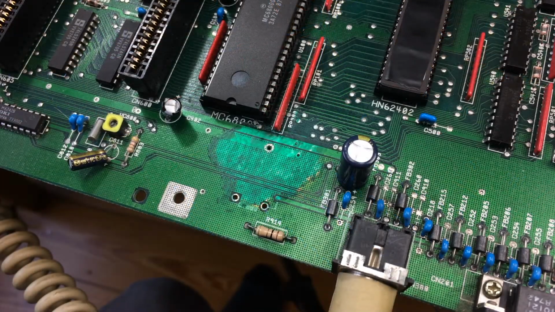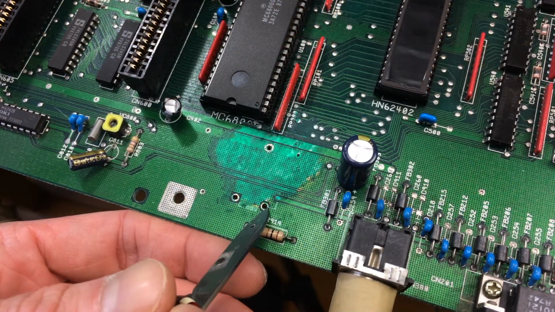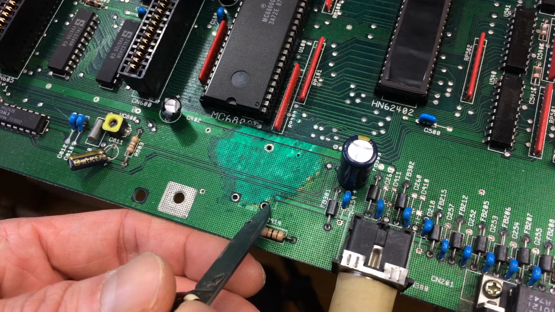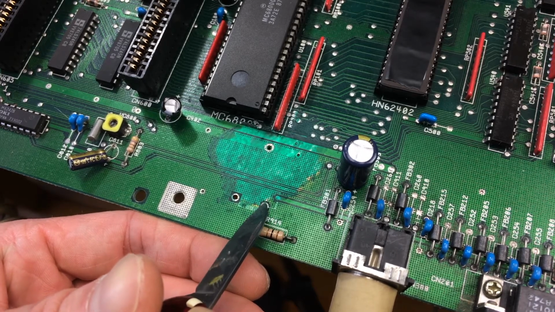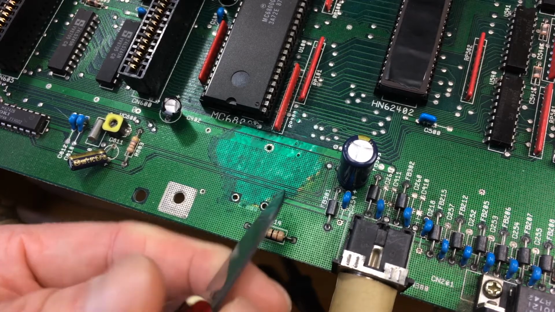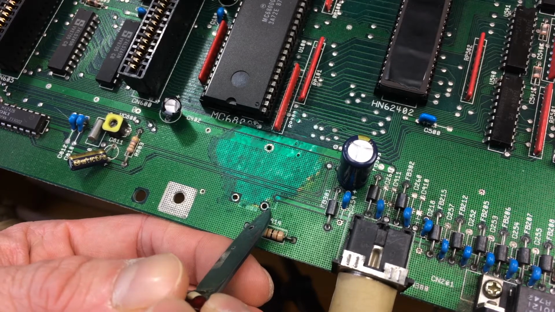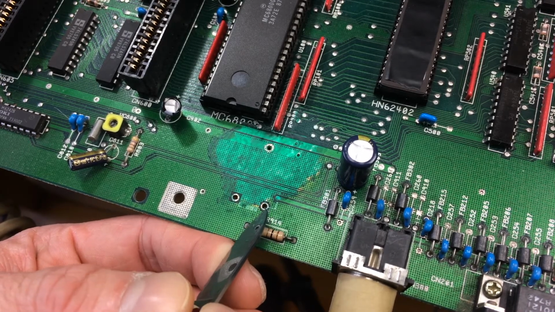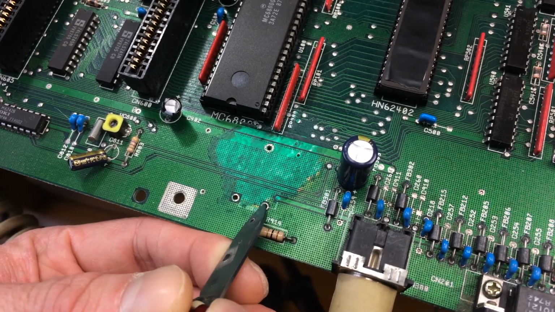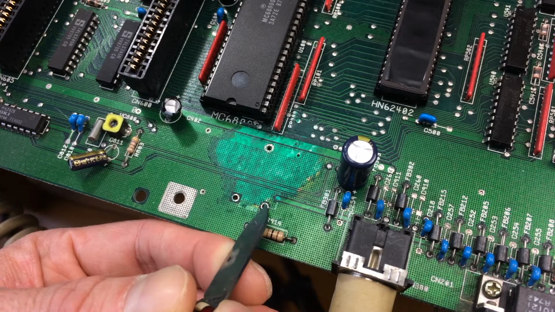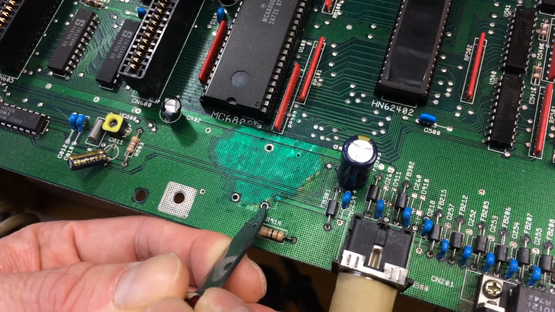By the way, if you didn't see that part of the restoration of this Amiga, you should definitely watch it. Because if you have an Amiga 2000 that still has the battery in it, the original battery, you should immediately remove it at least, or better still, repair the board.